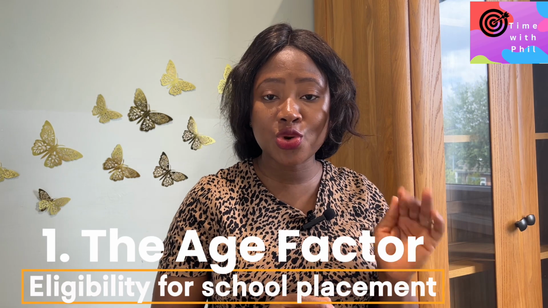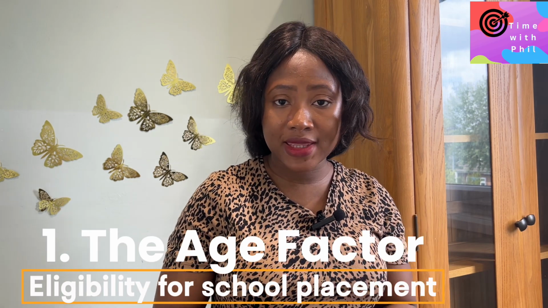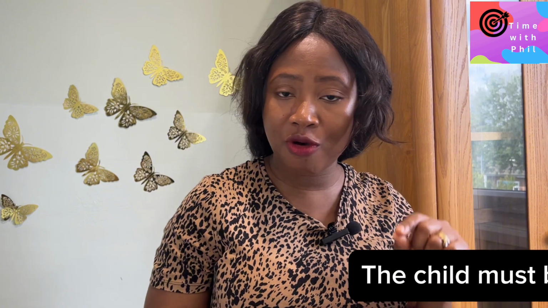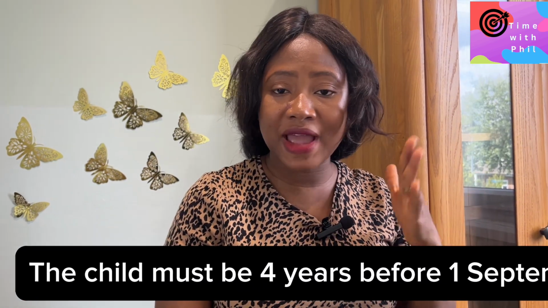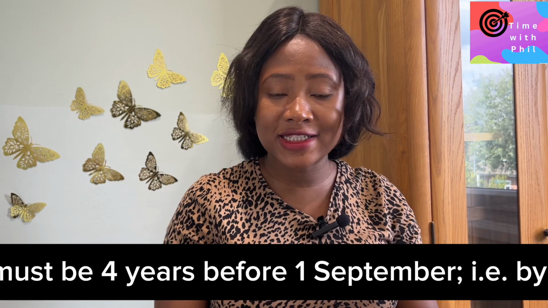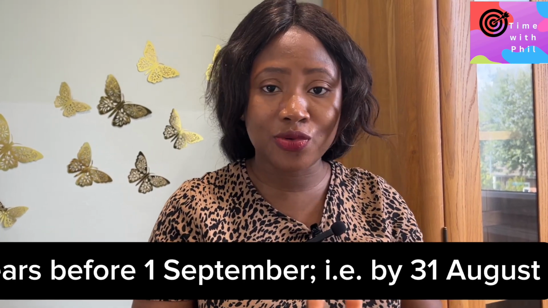First of all, you should know the age factor. What do I mean by this? In the UK, children should be 4 years and above by the beginning of every school year. And the school year usually begins in September of every year. So the child should have been 4 years by the 31st of August of that year. So if the child is 4 years by 1st of September, that child is not yet eligible for school.